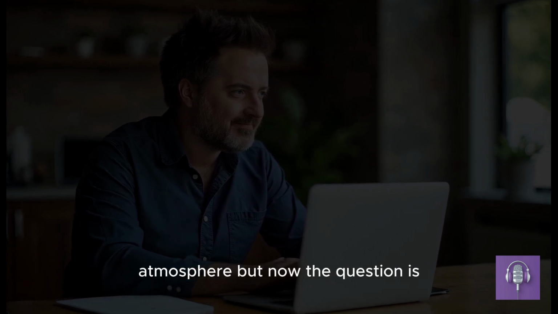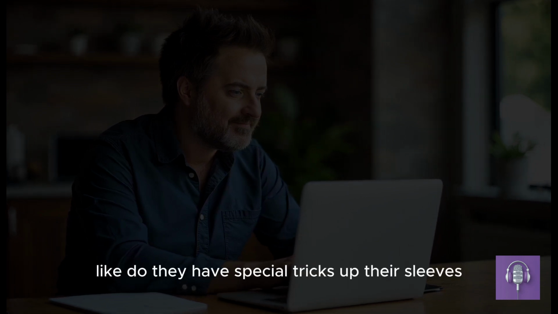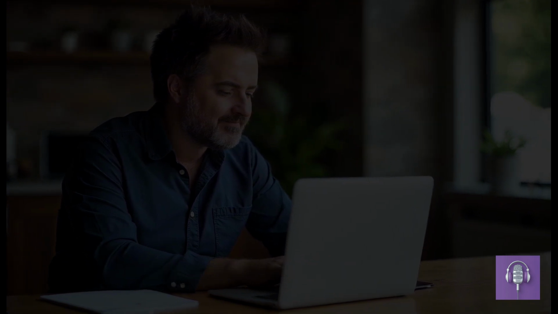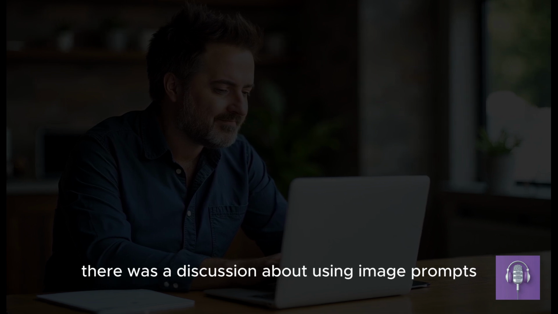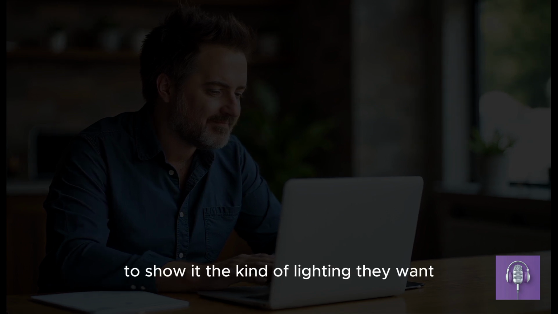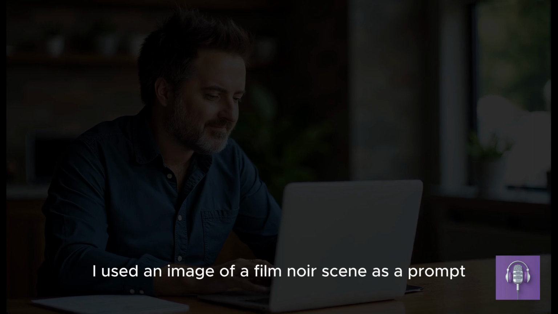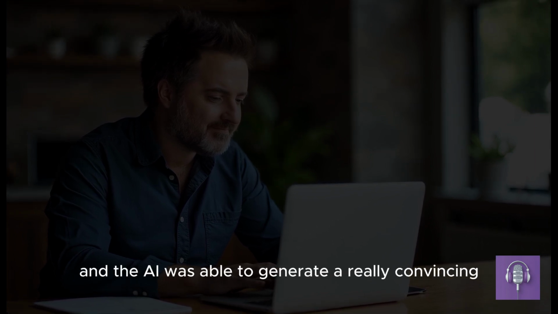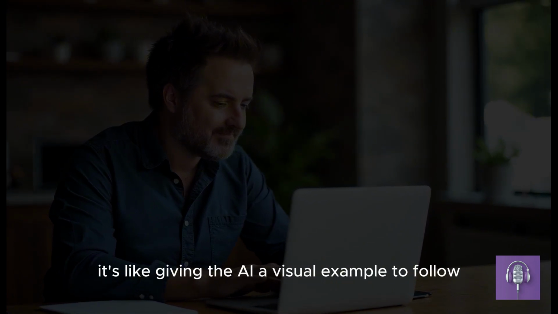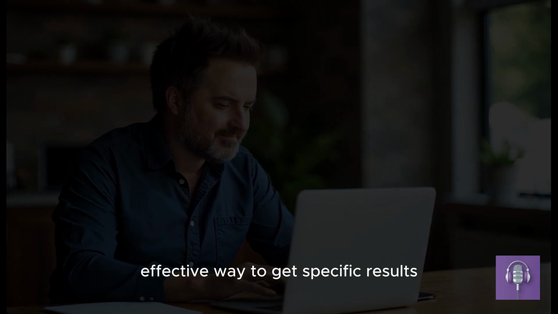But now the question is, how are people actually achieving these lighting effects in Runway Gen 3? Yeah, good question. Like, do they have special tricks up their sleeves? Well, in the Gen 3 prompt share channel, there was a discussion about using image prompts to guide the AI. Oh, interesting. So they're feeding the AI a reference image to show it the kind of lighting they want. Exactly. Like one user said, I used an image of a film noir scene as a prompt, and the AI was able to generate a really convincing chiaroscuro effect. That's so cool. It's like giving the AI a visual example to follow. Right. It seems like a really effective way to get specific results.